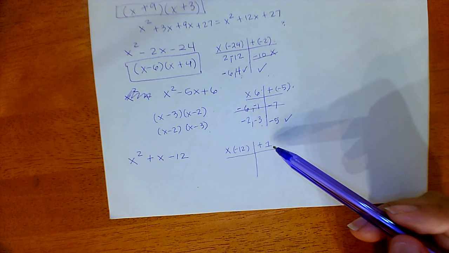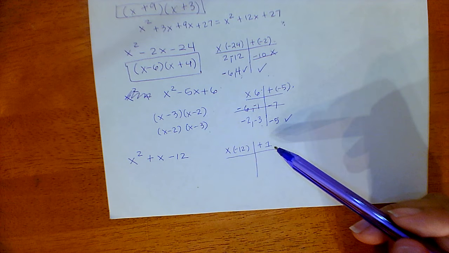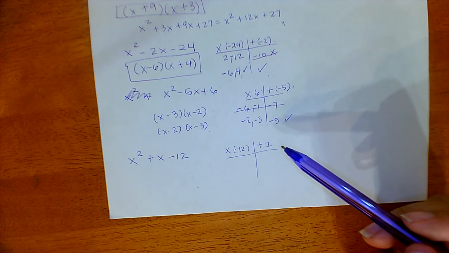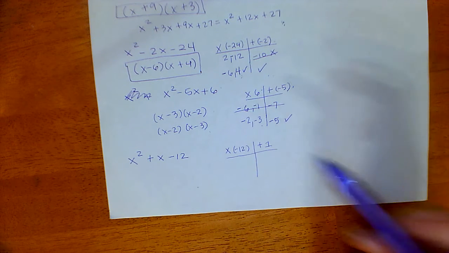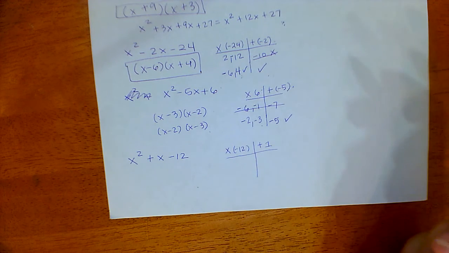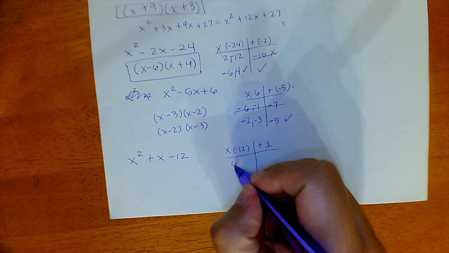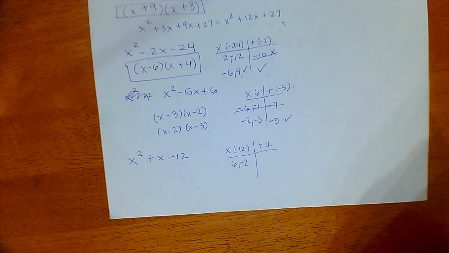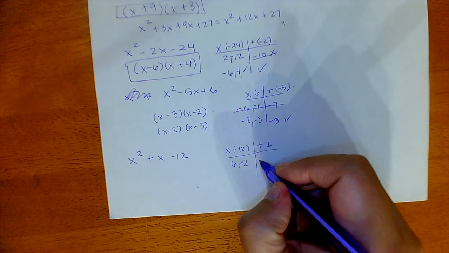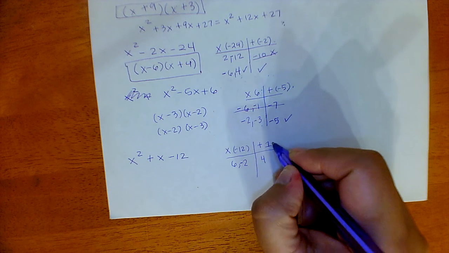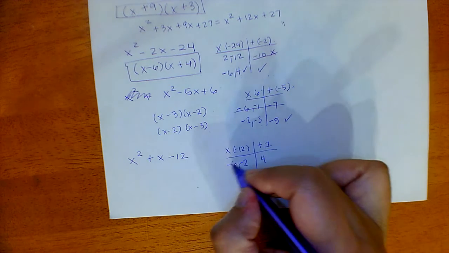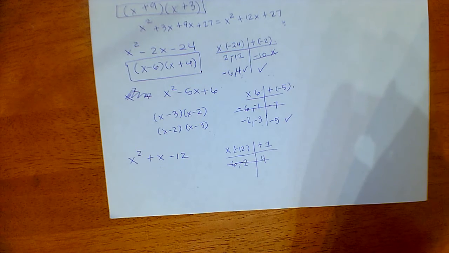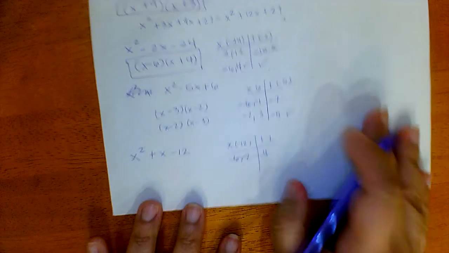To get a positive addition, that means the larger of the two values has to be positive. So for 12, I could do something like 6 and 2, and here it would have to be 6 and negative 2. But 6 and negative 2 add up to positive 4, which is not positive 1. So that pairing is not going to work for us.